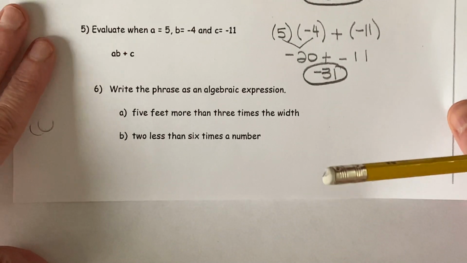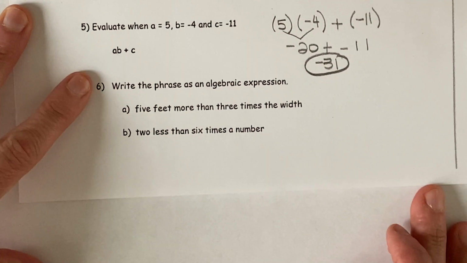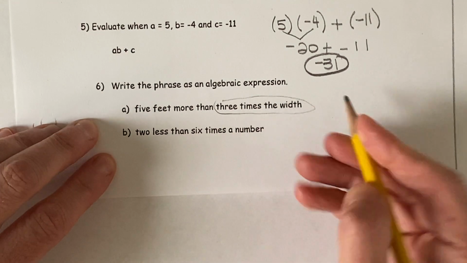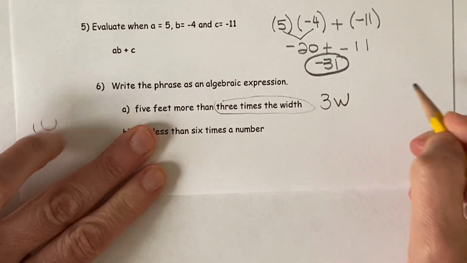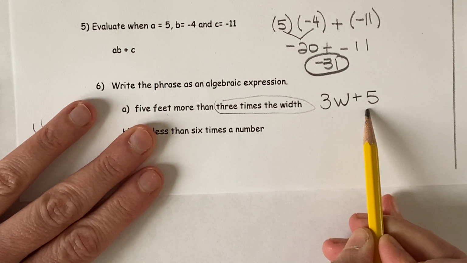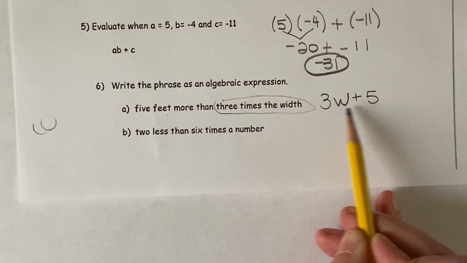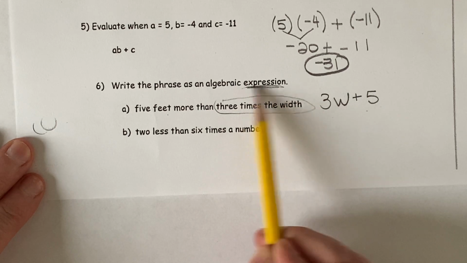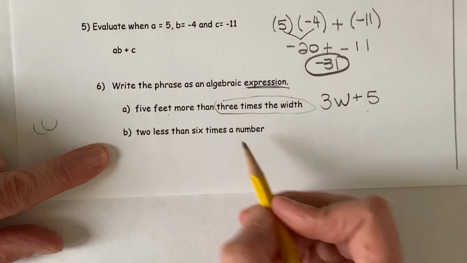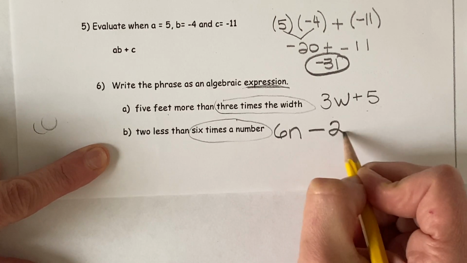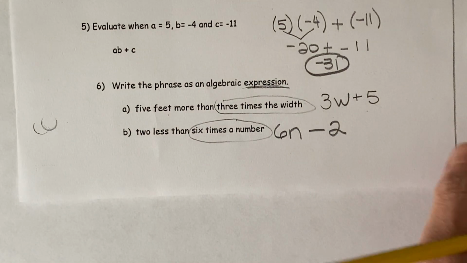Okay, number 6 is translating English to math. So first I need 3 times the width, and then I need 5 more than that, and that's my answer. I don't want 5 plus 3W. I don't want 3 times W plus 5, no equal sign. This is an expression. B, 6 times a number, then I need 2 less than that. Okay, I'm going to number 11.